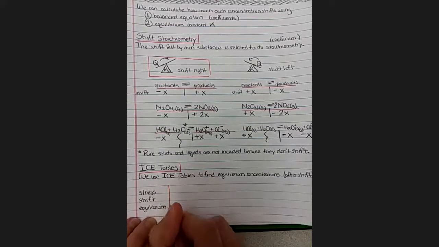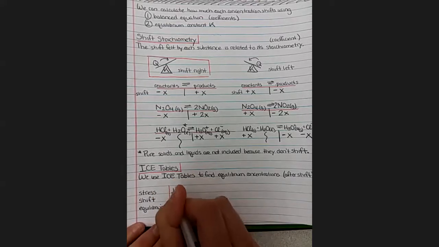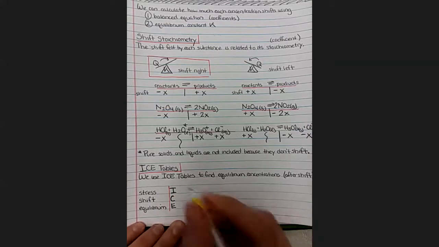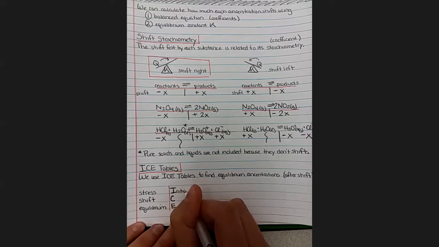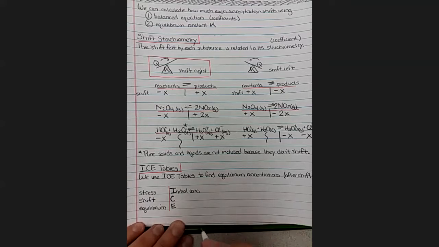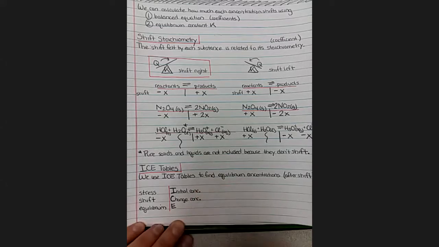So those are useful terms, but they don't spell anything nice, so we're going to change them so that they spell something a little bit nicer. So we're going to spell ICE, I-C-E. So the I stands for initial. This row is going to be for the initial concentrations before anything happened. The second line is going to be for the change. That's going to be how the system shifts in response to the stress that affects it. And the last line, of course, is going to be equilibrium, how the system looks at the end.